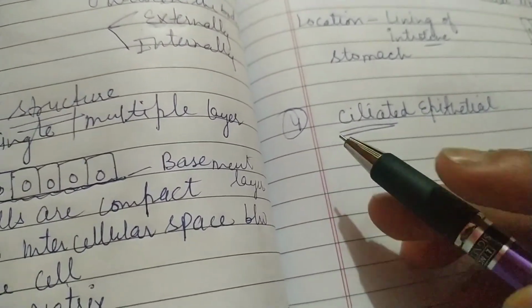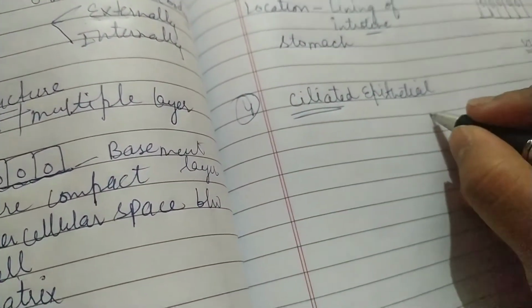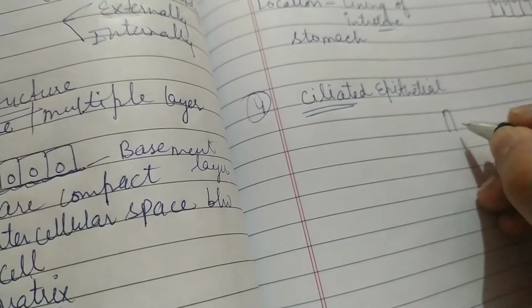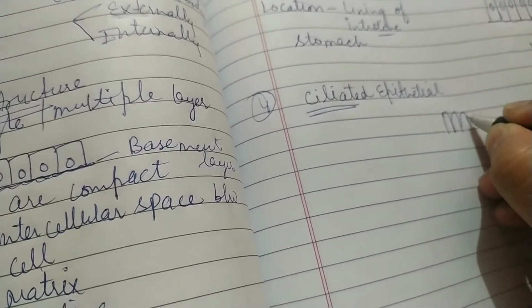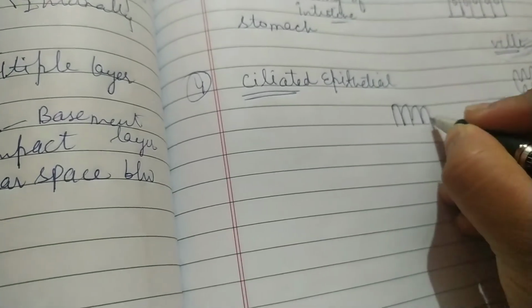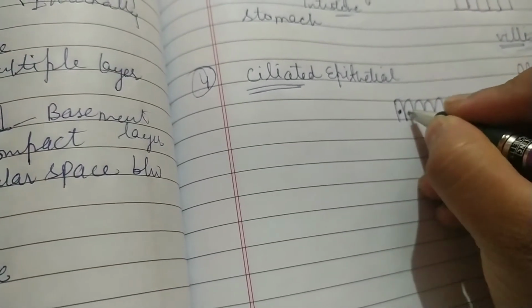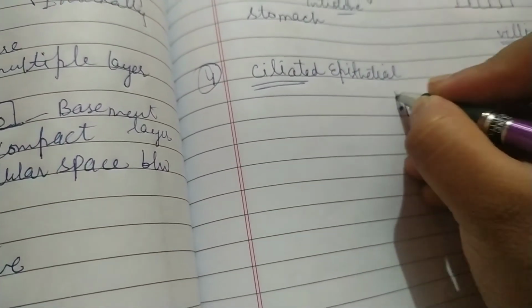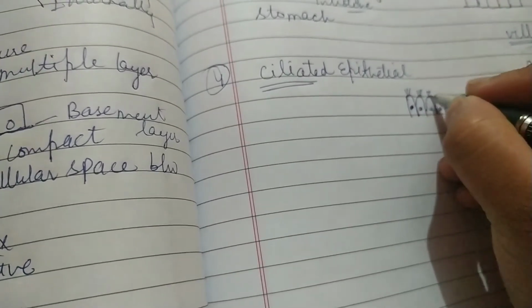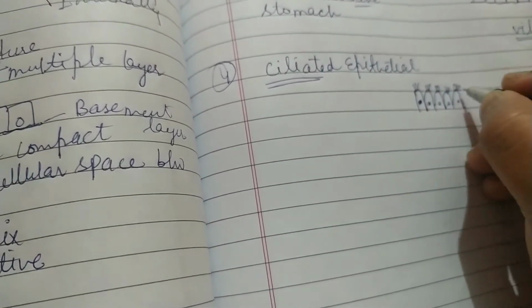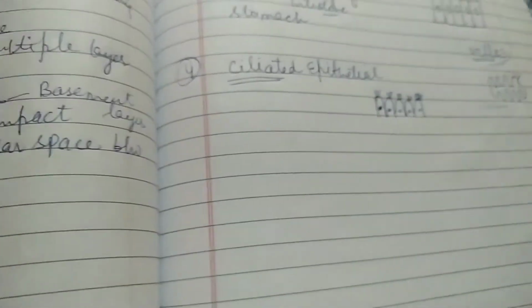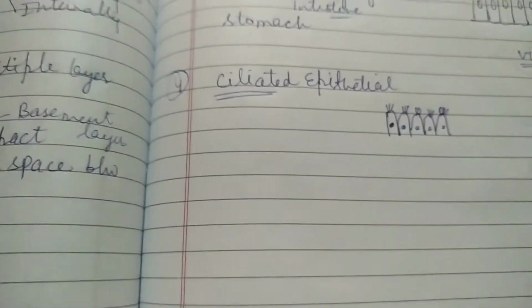Ciliated epithelial is made up of cilia. So the structure of this is likewise. There are loads of cilia found on the surface. So what is the work of cilia? It also works in absorption.